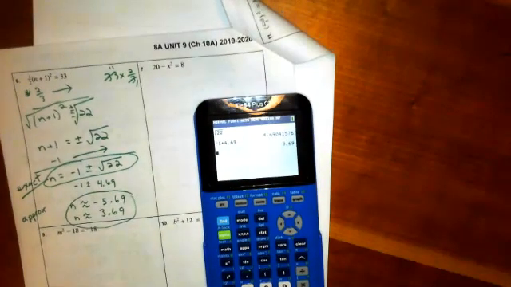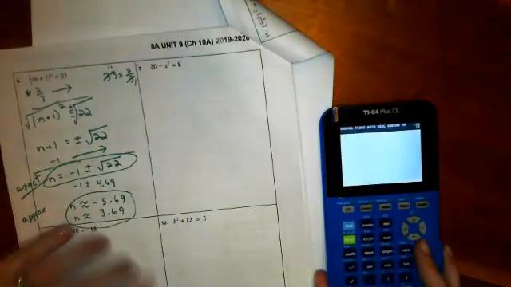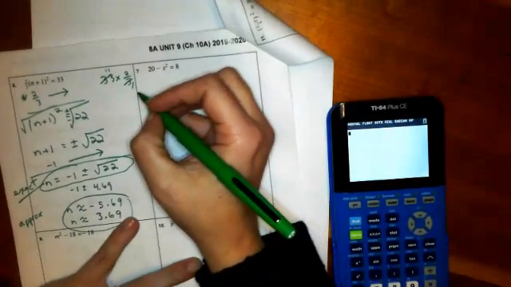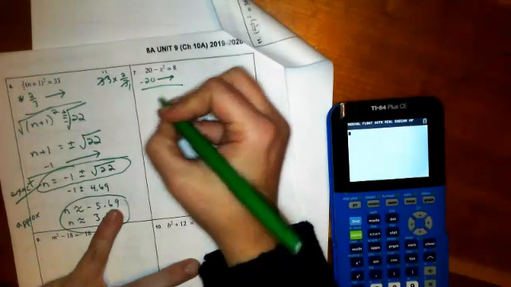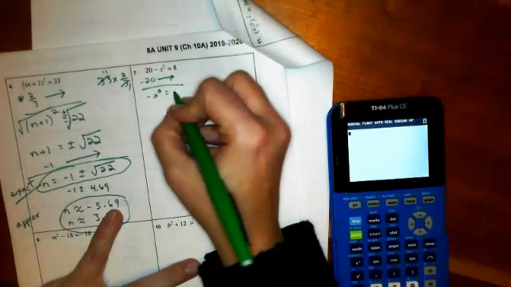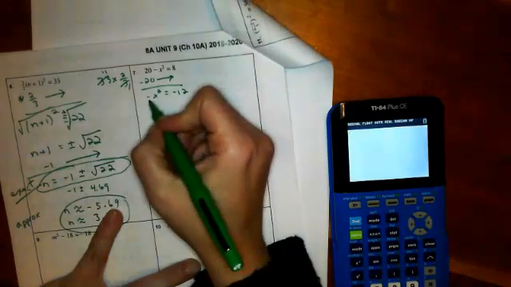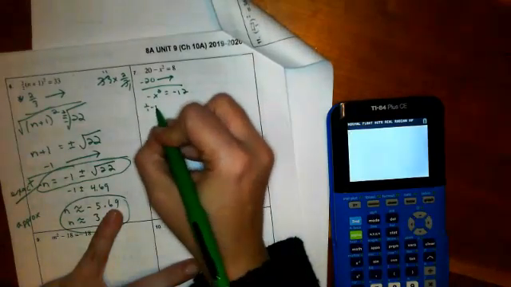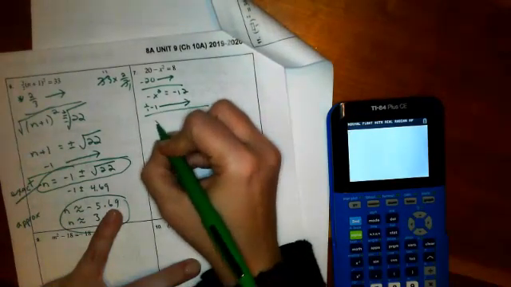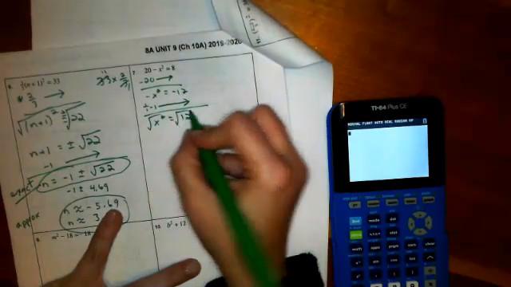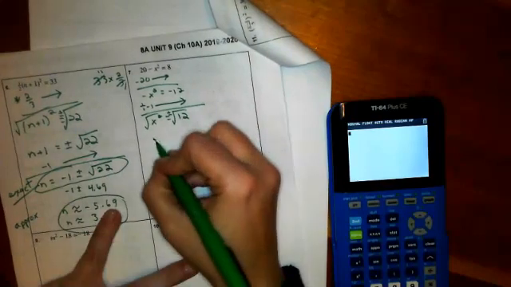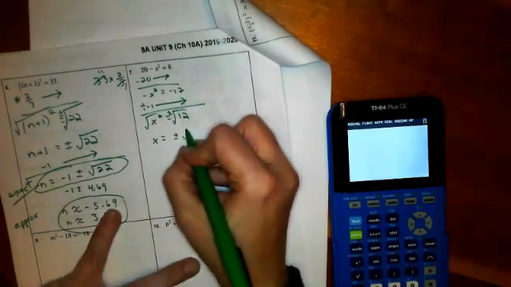Okay, let's go over and do number 20. This one's a little tricky, so pay attention. We are going to subtract 20 from both sides. We get -x squared equals -12. Divide by that -1. We get x squared equals 12. And I'm going to take the square root, positive and negative. We get x equals positive or negative square root of 12.